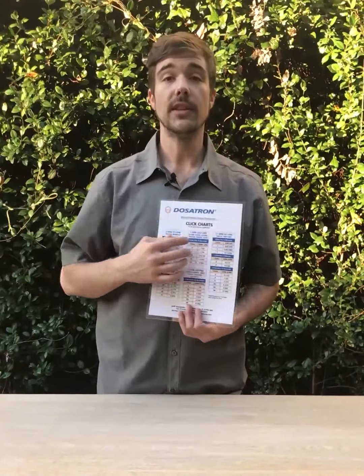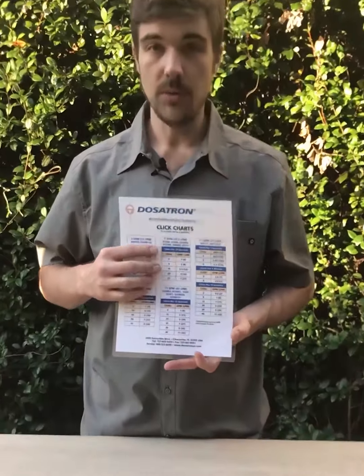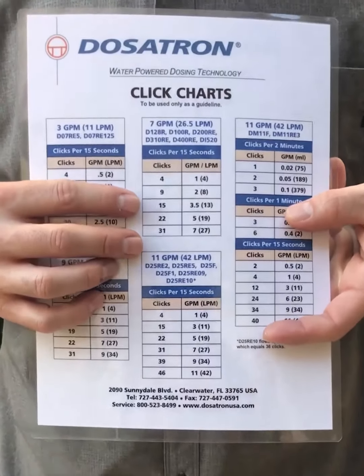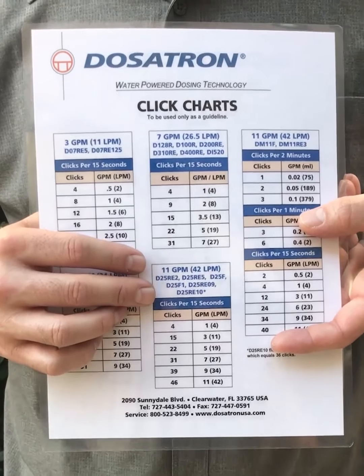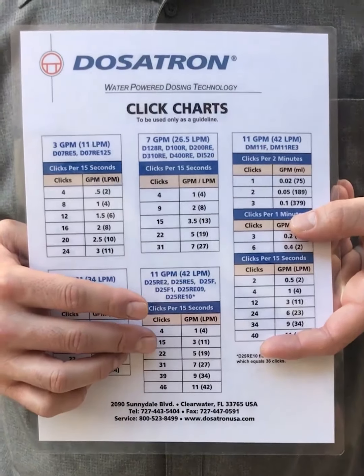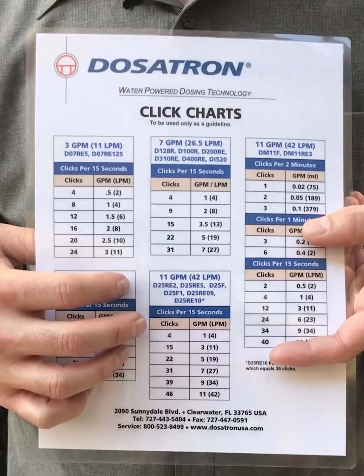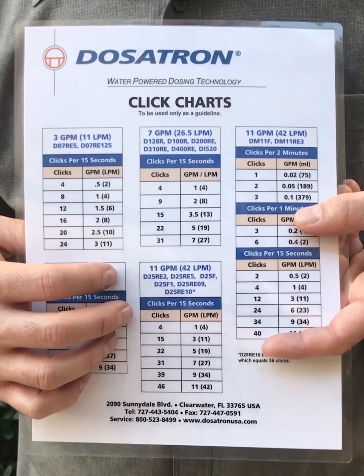So to take a quick look at this, one quick example would be our 11 gallon per minute or D25s. If you take a look, in 15 seconds, if we had about 22 clicks, we know that we'd be doing roughly 5 gallons per minute or 19 liters per minute.